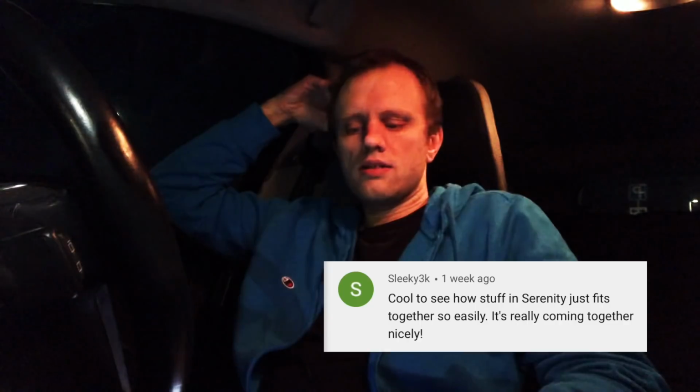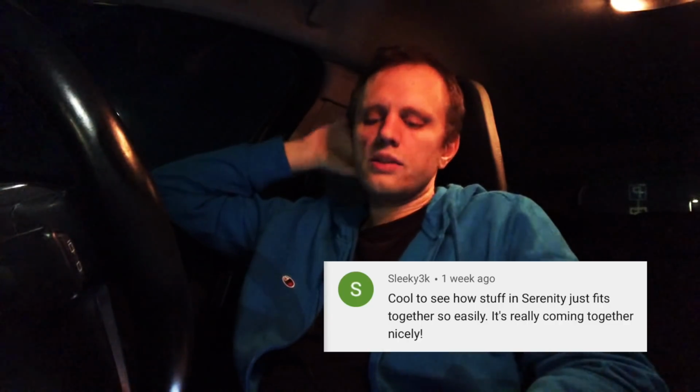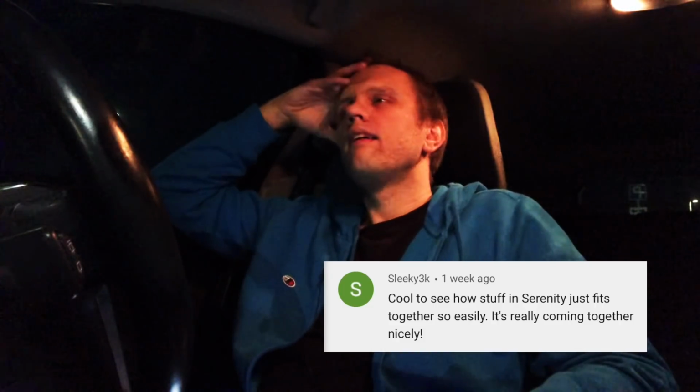Okay. And then Sleeky3K says, it's cool to see how stuff in Serenity just fits together so easily. It's really coming together nicely. I agree, Sleeky. I'm really happy with the way things are coming together, because for the longest time in early development, I was working on Serenity thinking that, oh yeah, one day it's all going to come together. All of this is going to come together someday. And I was living on this kind of balloon of hope that it would come together.